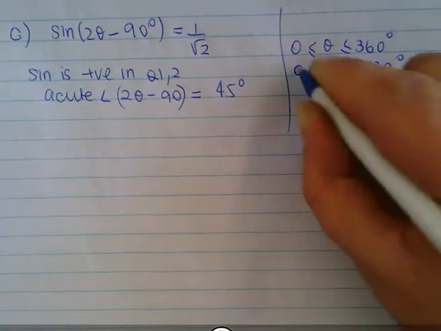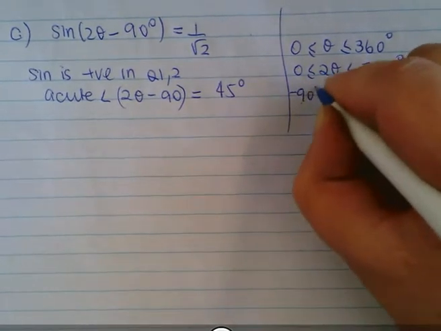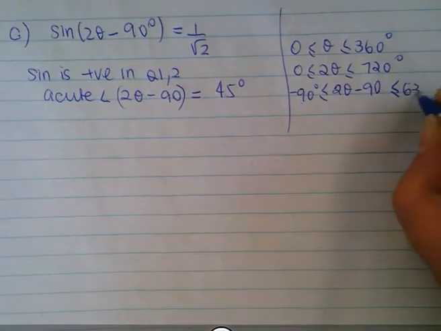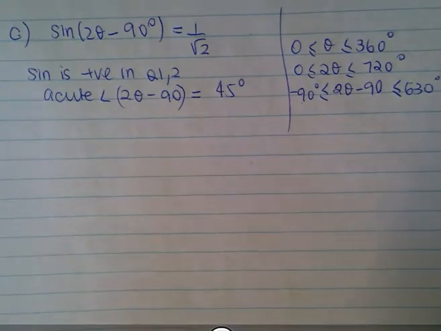So you've got to subtract 90 from each of these. So we're going from negative 90. What's 720 minus 90? 630. That's where we're going. All right.